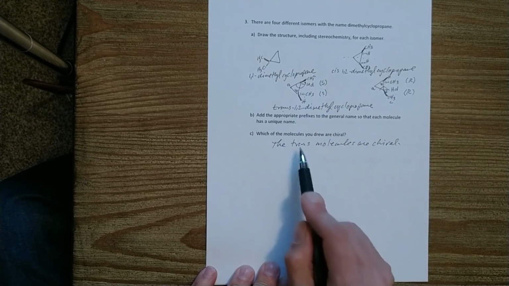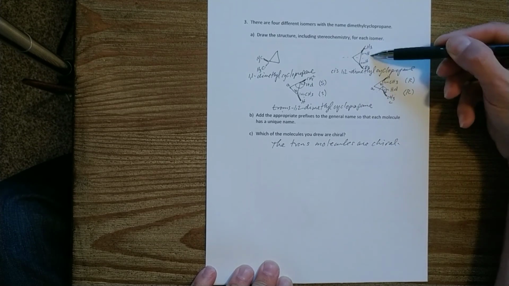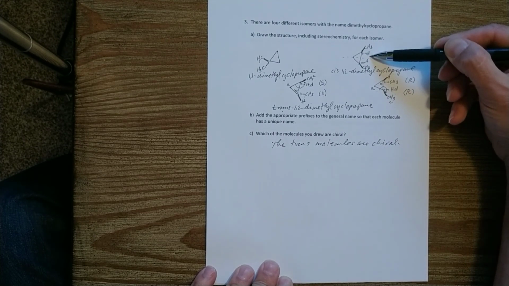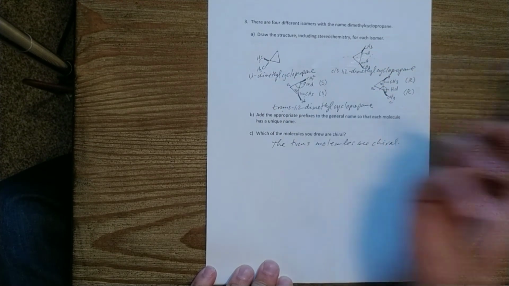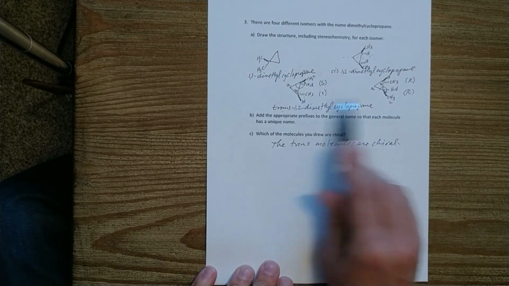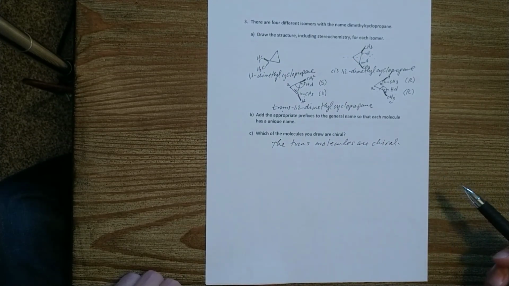And these two, the trans ones, the two at the bottom, are chiral. Those are enantiomers. This one is a meso compound. It is not chiral. There's no enantiomer. And this one has no chirality centers at all. So two of them are chiral, two of them are not chiral. So hopefully that explains this worksheet well.